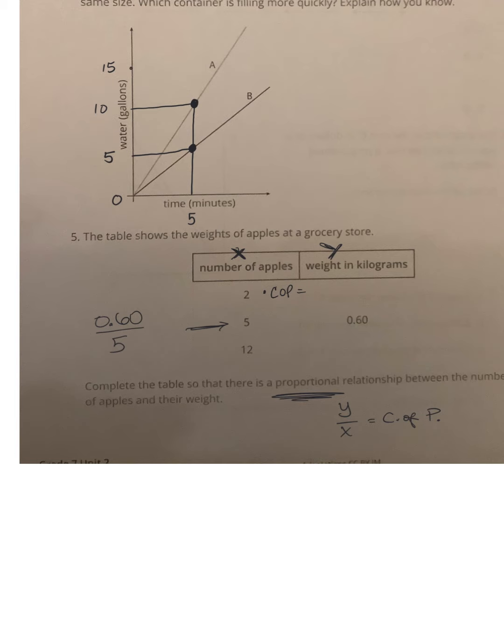Because remember, y is the constant of proportionality times whatever x is. Well, in this case, x is 2. So 2 times the constant of proportionality gives you your y, or the weight in kilograms. And you can check here, make sure it works. So 5 times whatever that constant of proportionality is should equal 0.6. If it doesn't, you need to go back because you made a mistake somewhere. Again, for 12, all you have to do is multiply by your constant of proportionality, and that will give you the weight in kilograms.